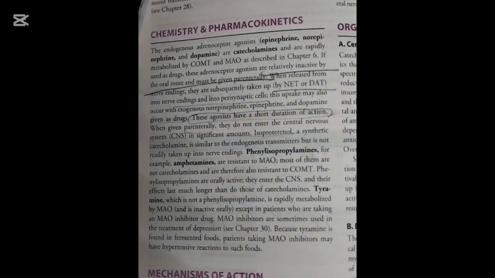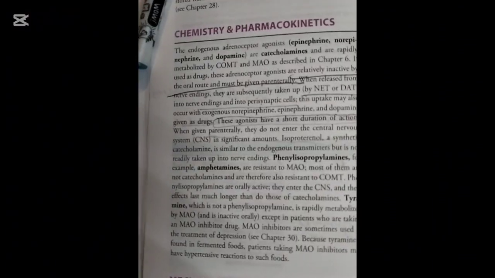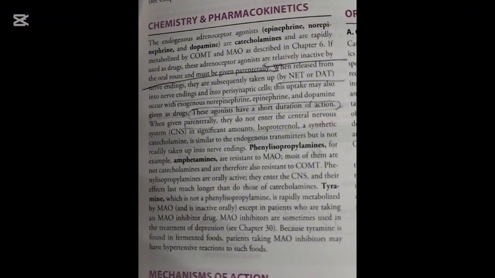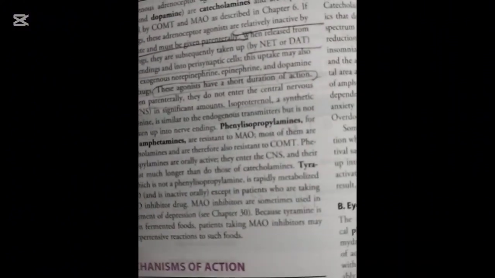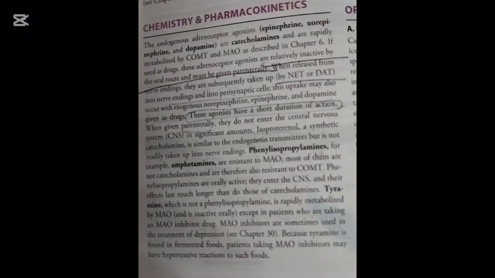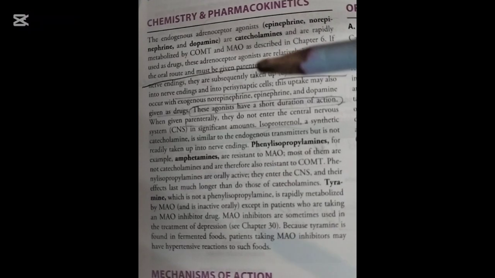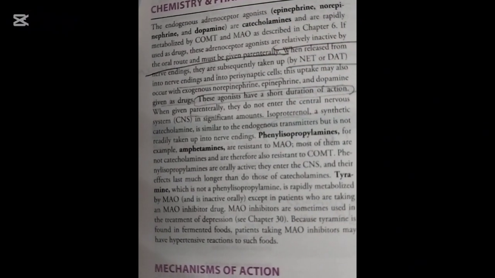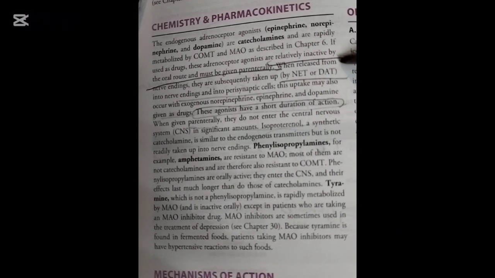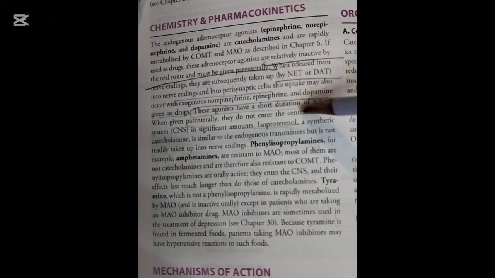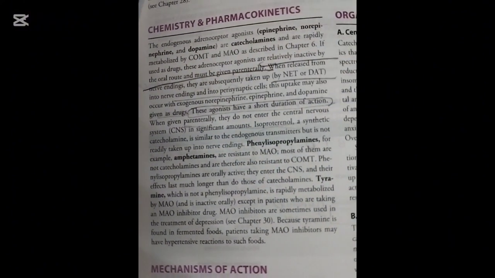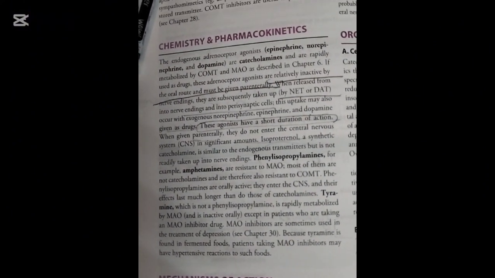Okay, so now if we talk about the endogenous adrenergic receptor agonists, for example, epinephrine, norepinephrine, as well as dopamine, they are catecholamines, and they are rapidly metabolized by COMT, which is catechol-O-methyltransferase, as well as monoamine oxidase, as described in the chapter. If used as drugs, these adrenoreceptor agonists are relatively inactive by the oral route, and they must be given parenterally, which is through IV or IM or subcutaneously.